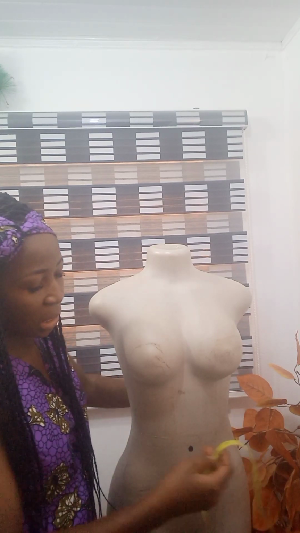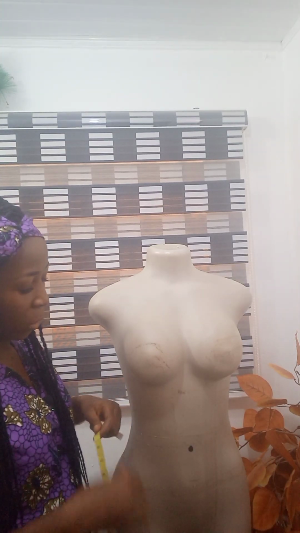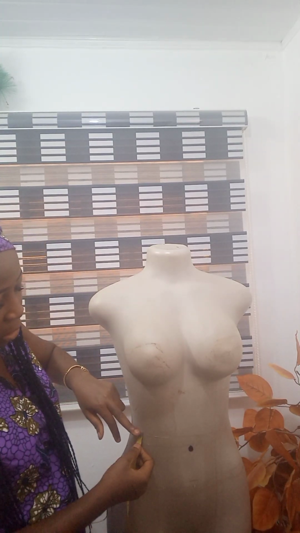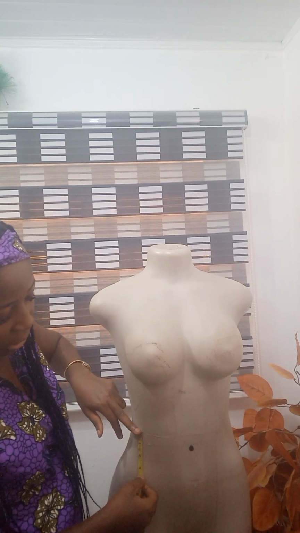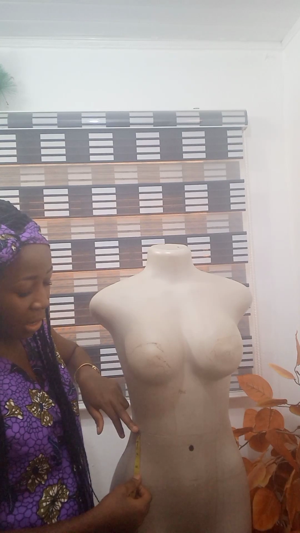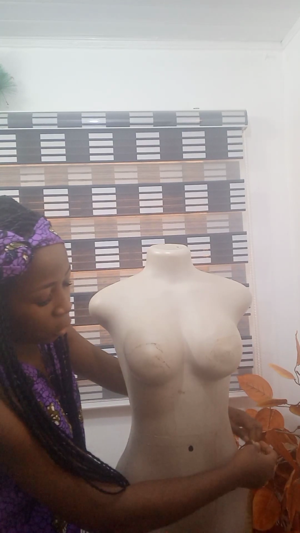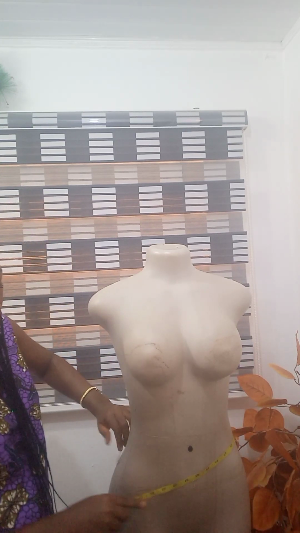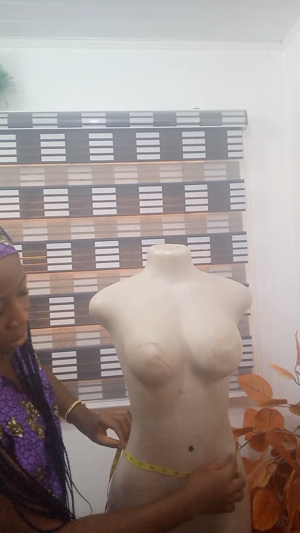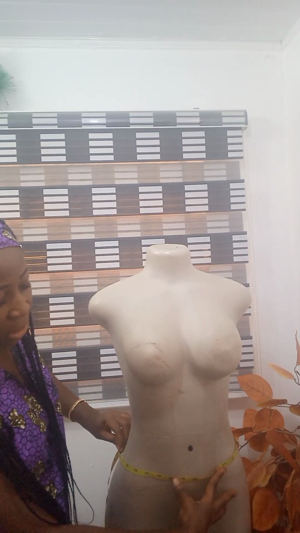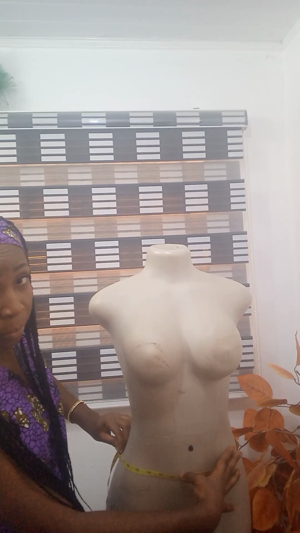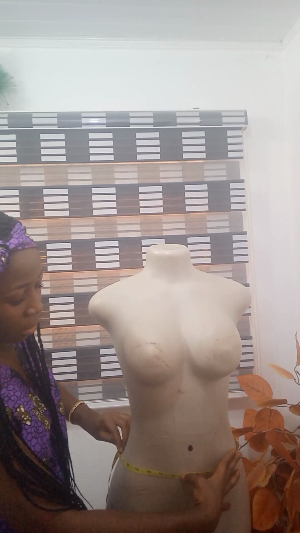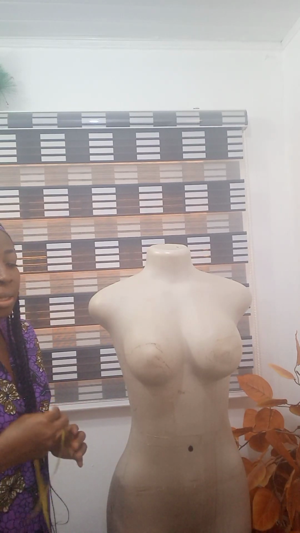The next measurement is your upper waist to your low waist. From your 17 inches mark, you go down to your low waist here. It is 3.5. It's actually a vertical measurement. Next is your low waist measurement. This is your lowest fitted measurement. Now that has been established.